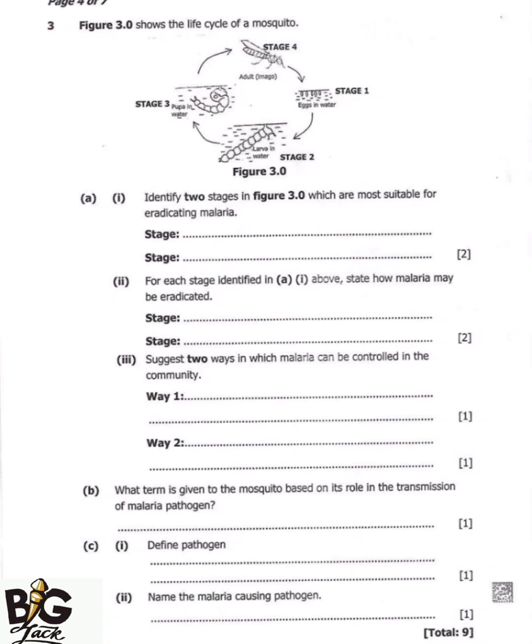Okay. So the first question, which is question A, Roman numeral 1, says identify 2 stages in figure 3.0 which are most suitable for eradicating malaria. So now in terms of eradicating malaria, the first one is stage 1.